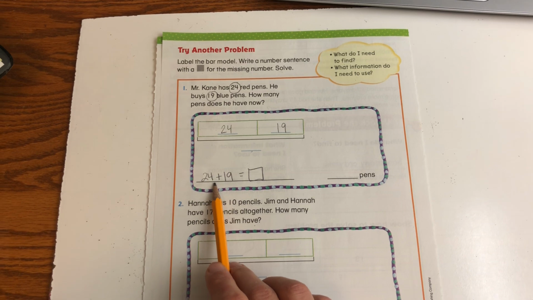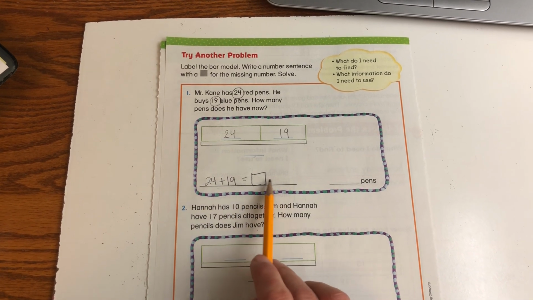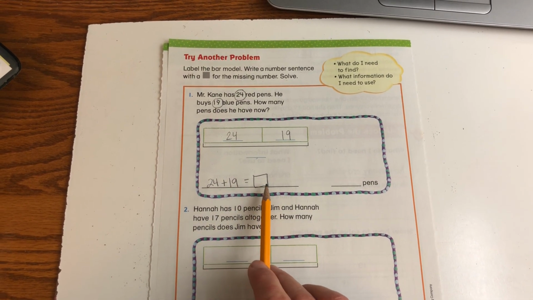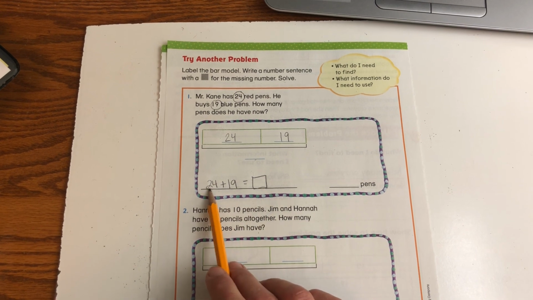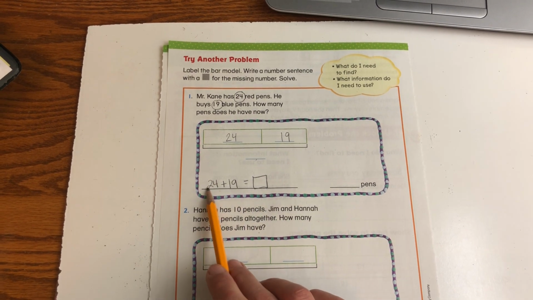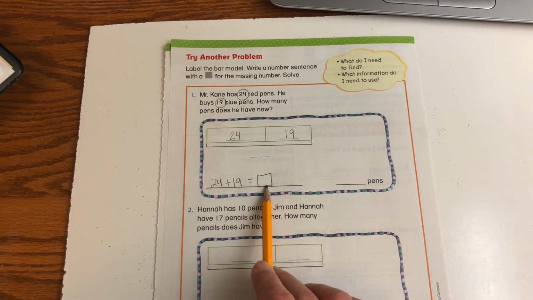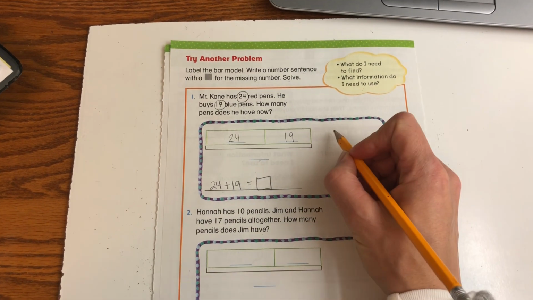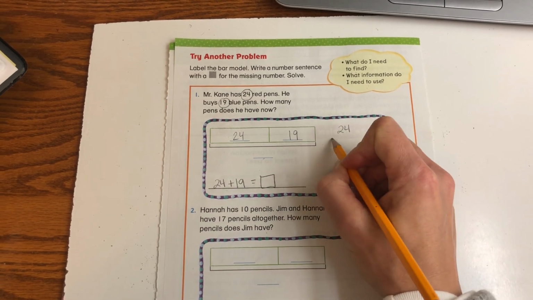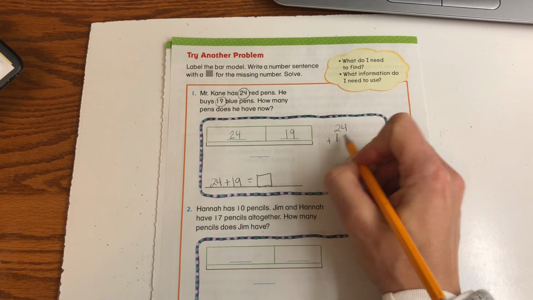Now, whenever we're adding two-digit numbers, sentence form is not the best form to do my computing. Let's put it in a column form so I can more easily add. Let's do that over here. 24 plus, line it up nicely, 19.